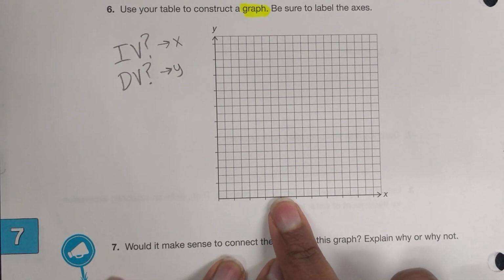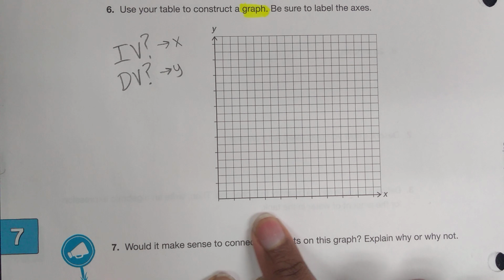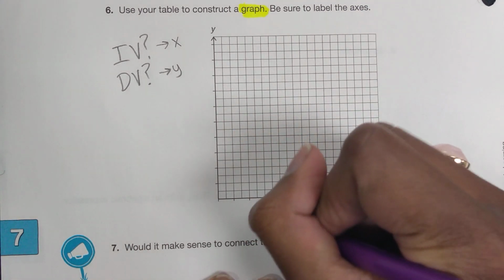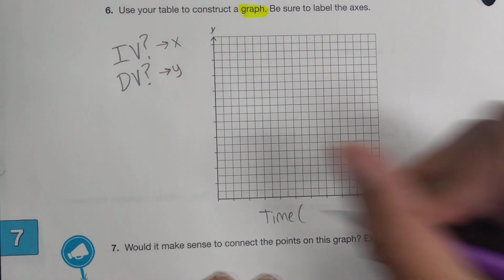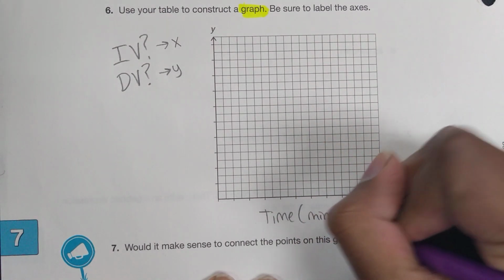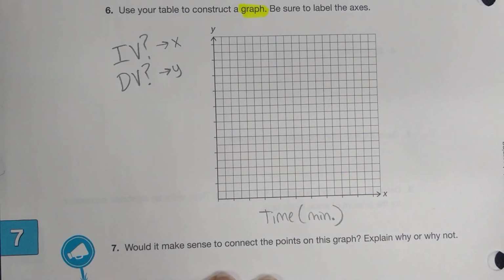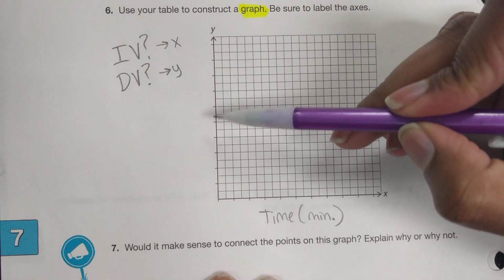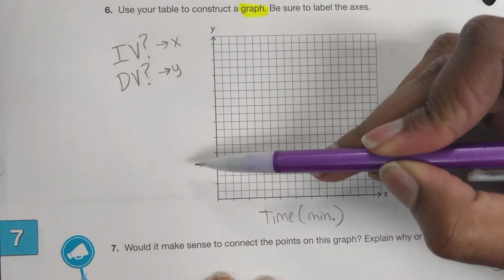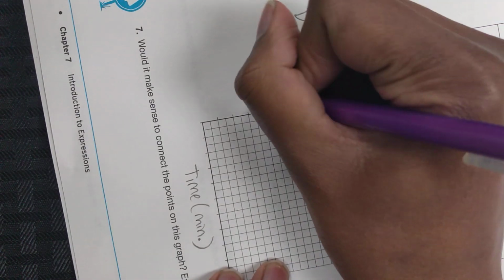Okay, you got it right. If you realize that the time in minutes is my independent variable, that's why x is time, and we measured that in minutes. The dependent variable was the number of gallons remaining in the tank. So my y-axis, those numbers will be, let me turn my page, gallons.